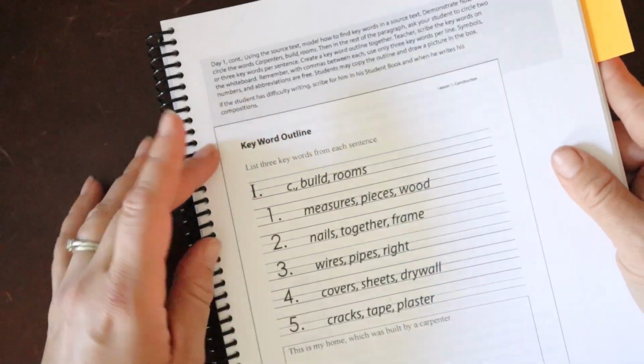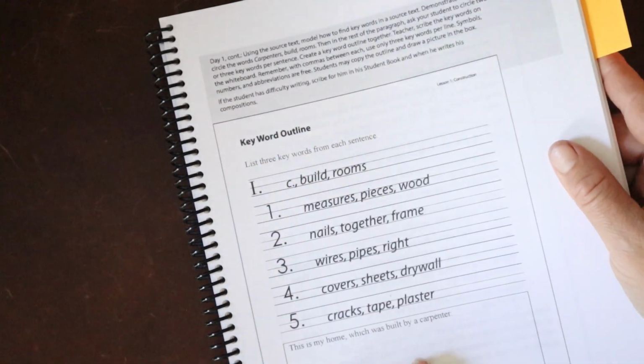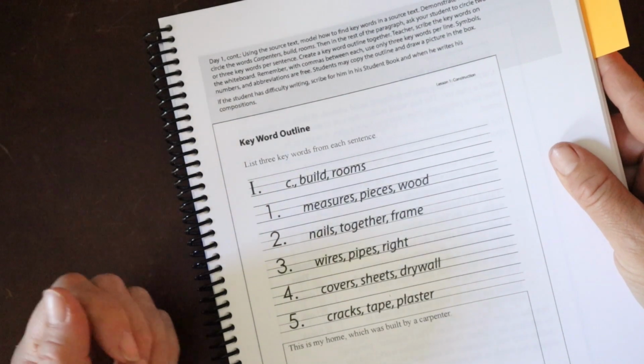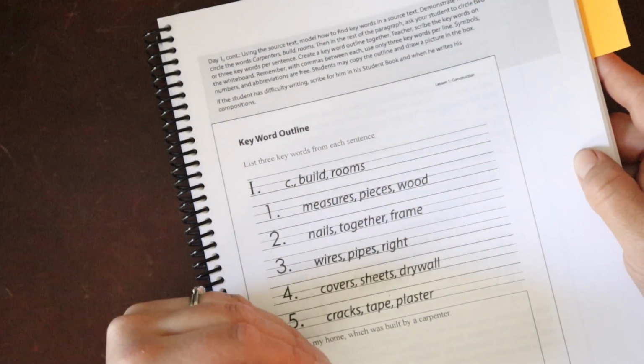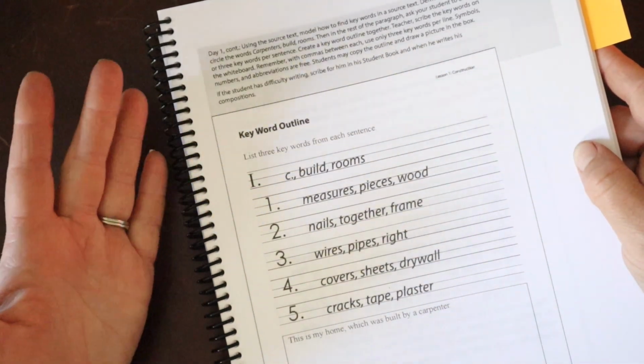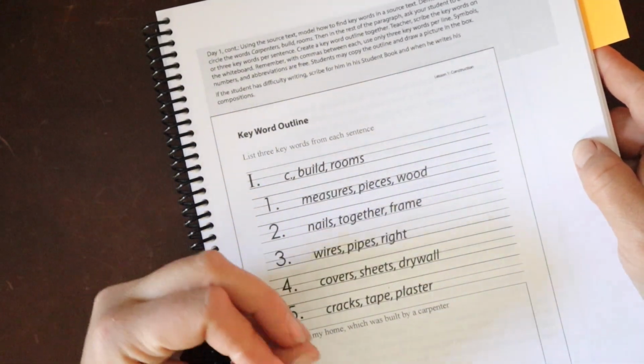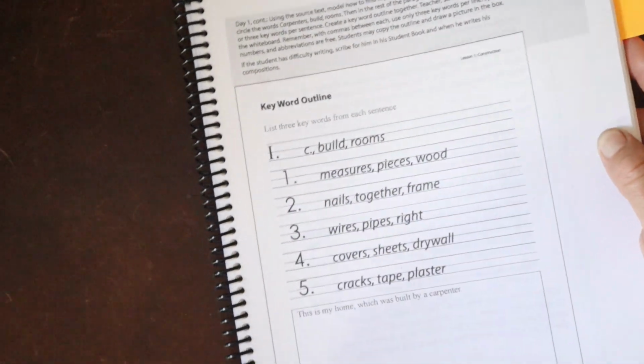If something like writing all these different words is too much for them at that time, how much can they do? Can they do a couple of them? Can they do every other one? Think of a way where you can partner with your child and meet them where they are, and then slowly start to push just a little bit more.